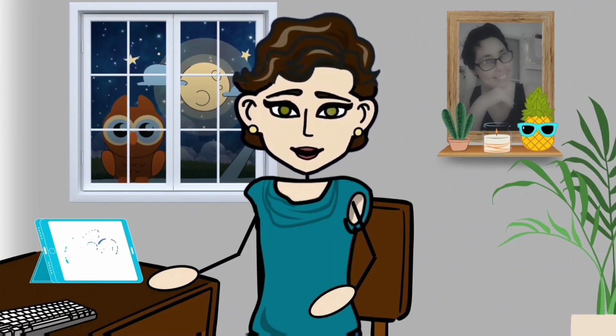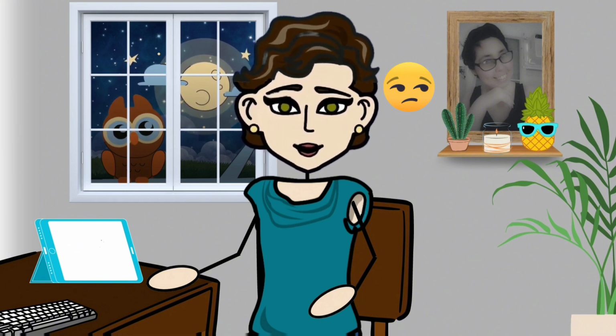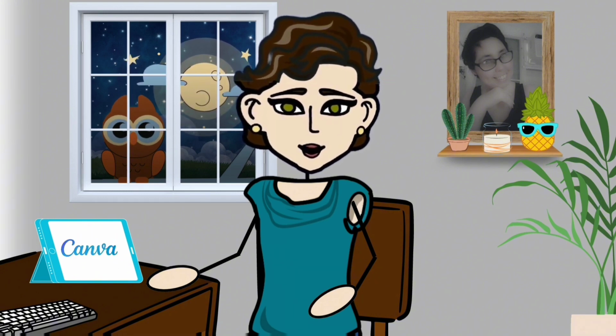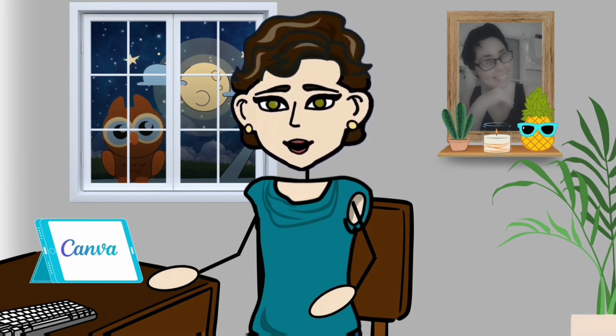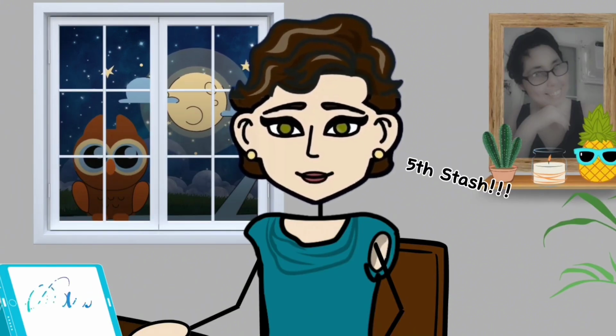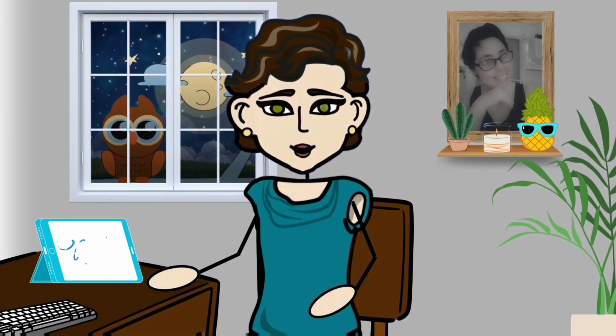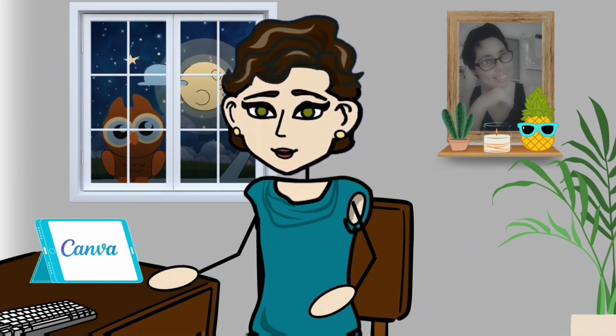Now there are also disadvantages. One of them being that if your printer has an attitude problem like mine, then you might find yourself stranded at any given time. And that's when the physical stash comes in very, very handy. So let's head to Canva so we can start designing our own postcards.